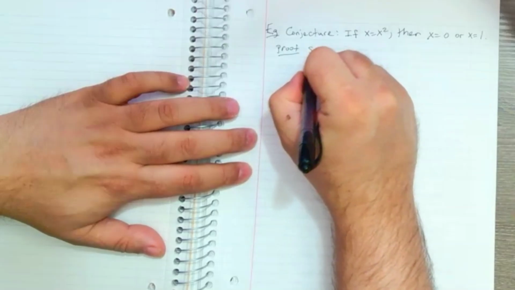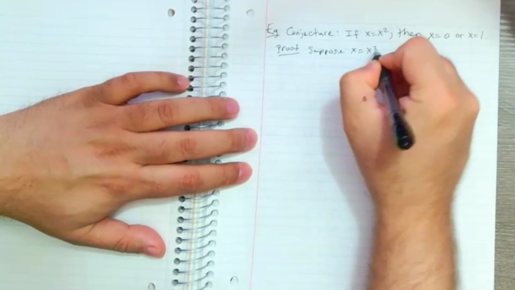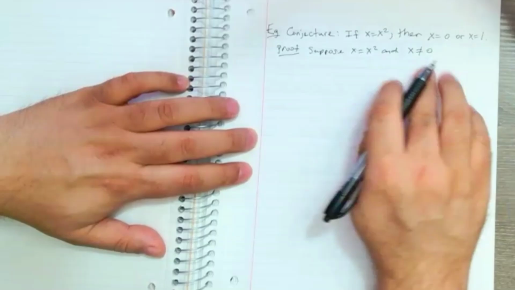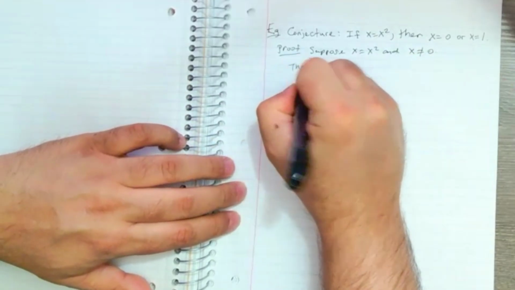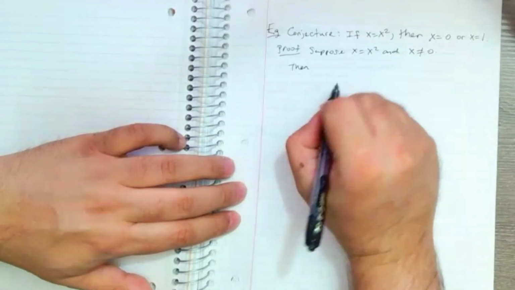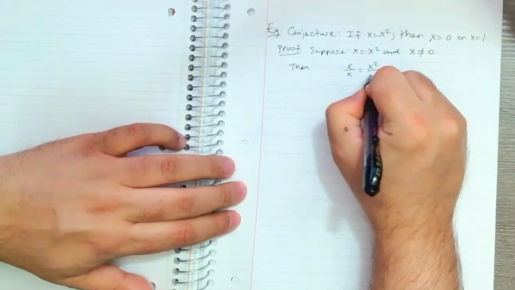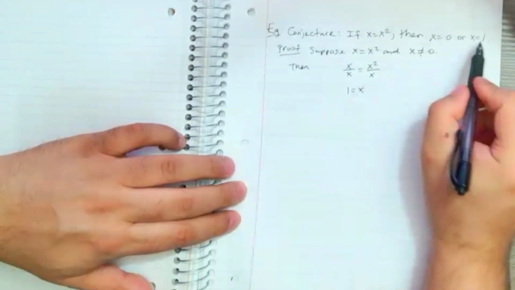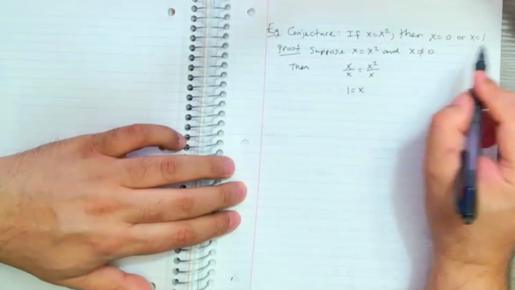So in particular, we will suppose that x is equal to its square and x is not equal to 0. Then we can divide both sides of the equation by the non-zero element x, and so we have x divided by x is equal to x squared divided by x, or x is equal to 1, which is another case of the conclusion.